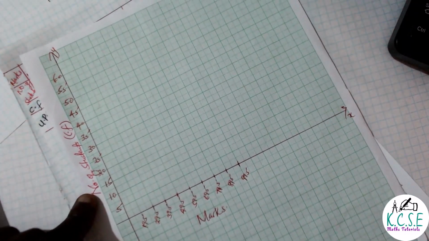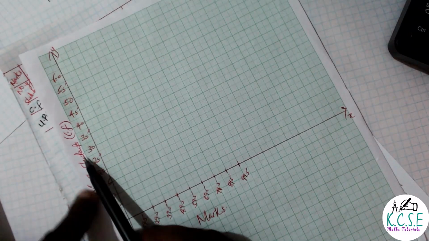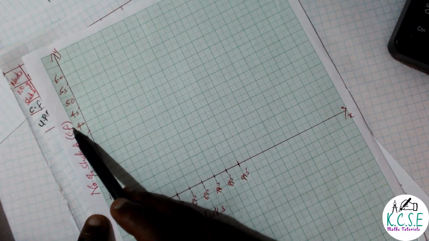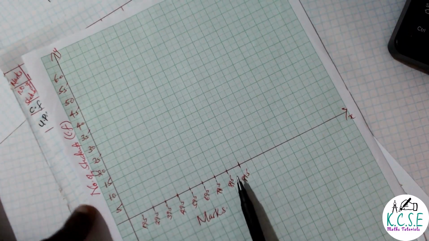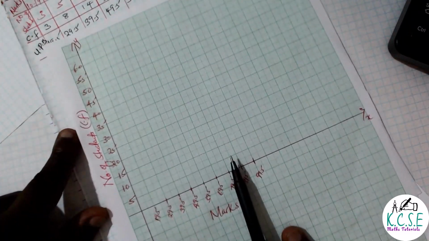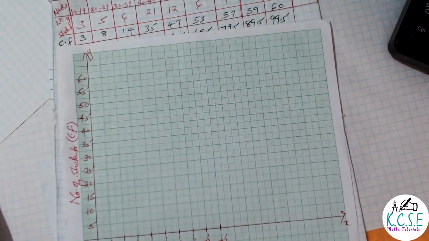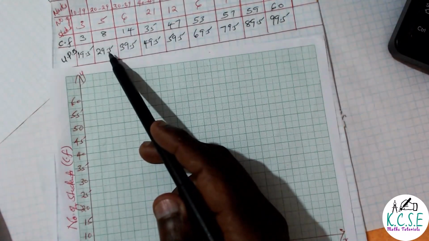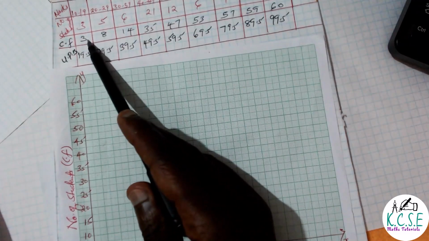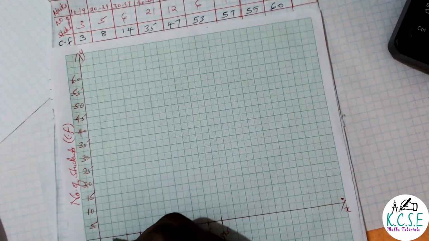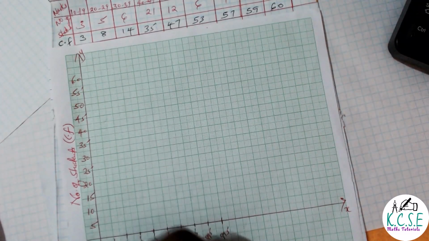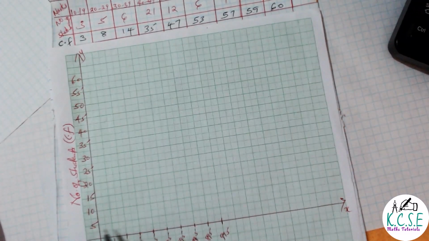So we have number of students or cumulative frequency on the y-axis, and then the marks, which are the upper class boundaries, on the x-axis. We start with the first class, 19.5. We have 3. You should know the size of one small square. I've used, on the y-axis, 1 centimeter to represent 5 students.